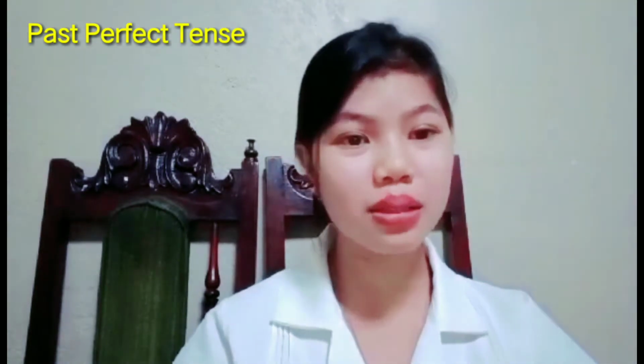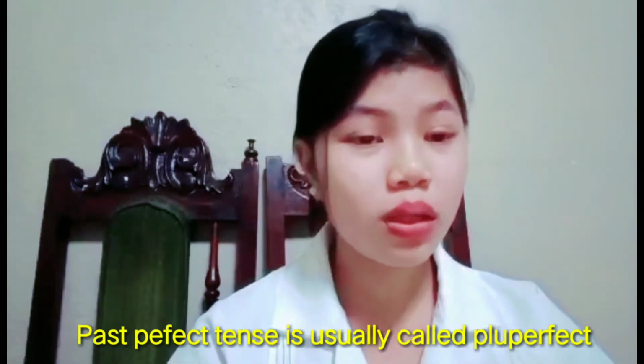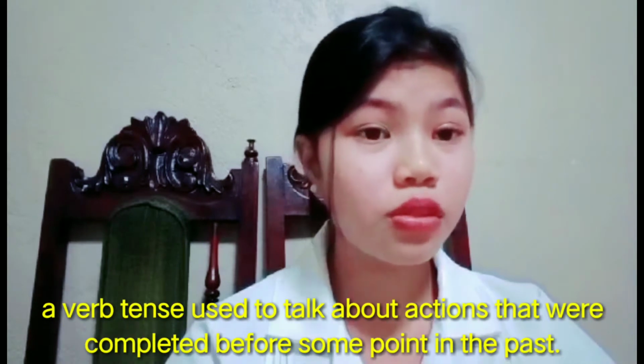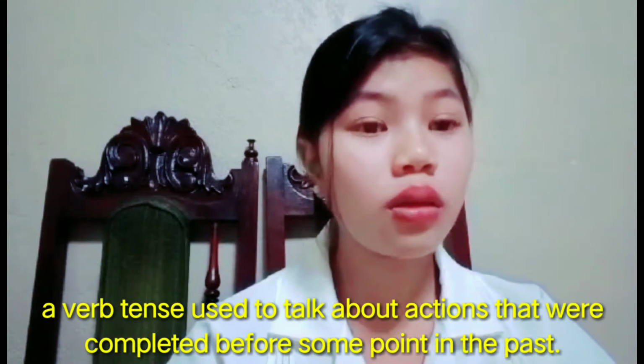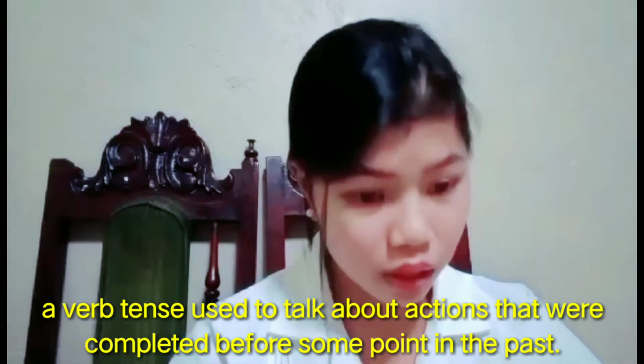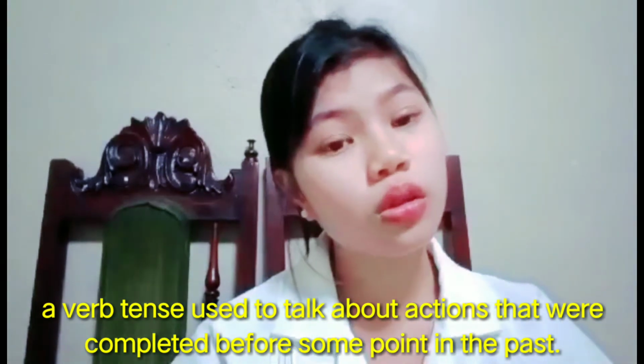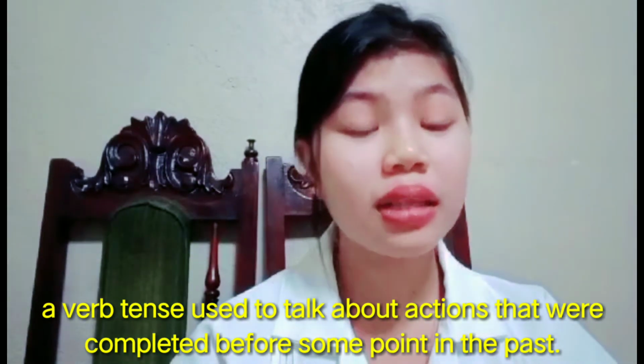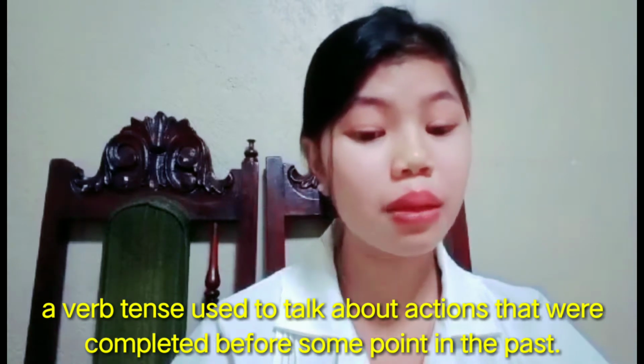Past perfect tense. So, what is past perfect tense? Past perfect tense is usually called pluperfect. It is a type of verb form generally treated as one of the tenses in certain languages used to refer to an action at a time earlier than a time in the past already referred to.